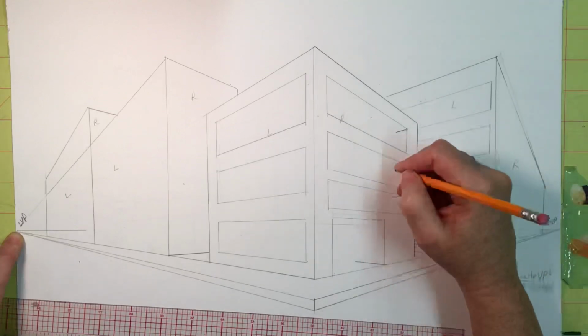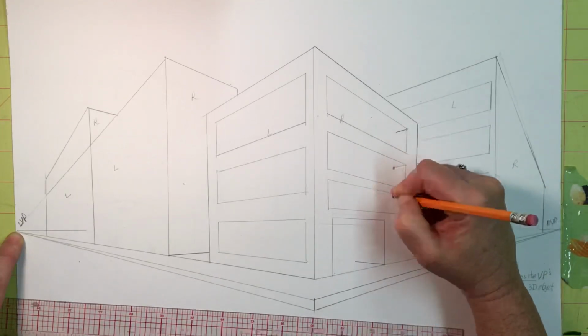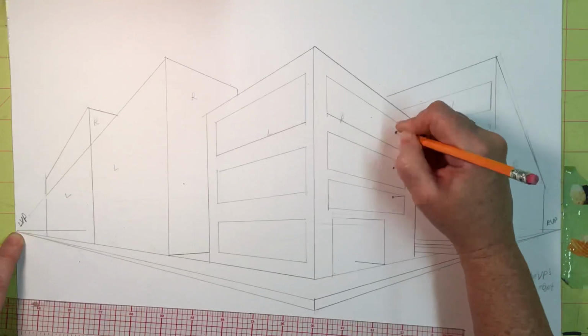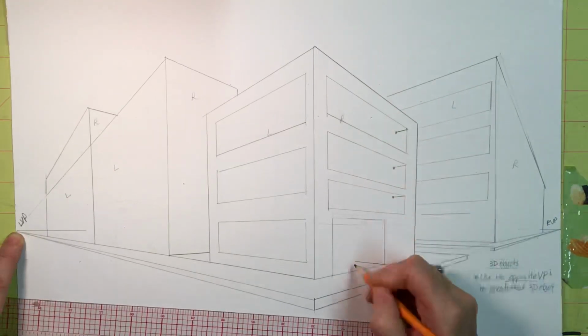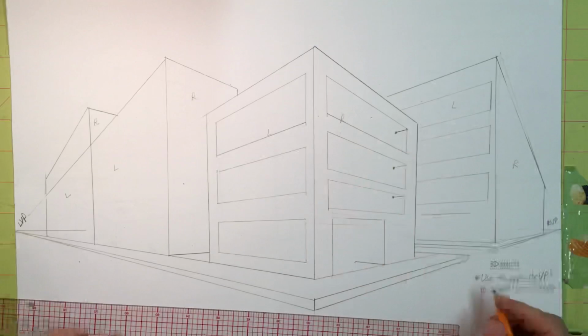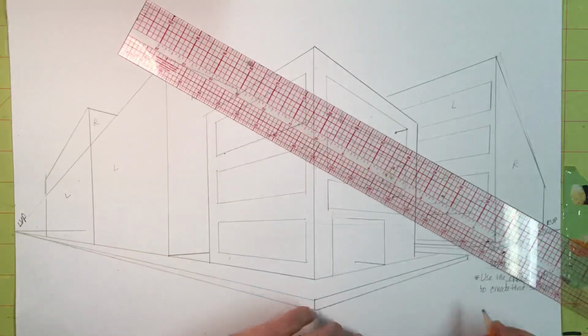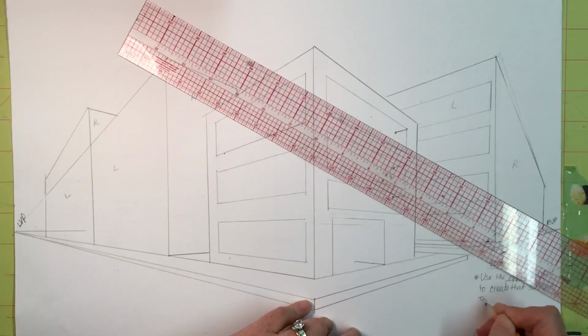My second step is to create that inside corner here. Okay, so the end of each of these lines is going to now go to, because it's a top edge of the window, right? That's the rule, top and bottom.